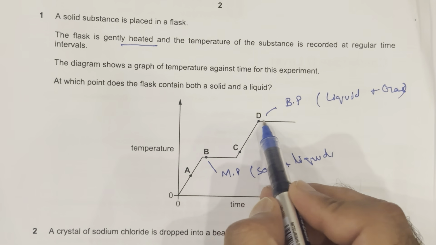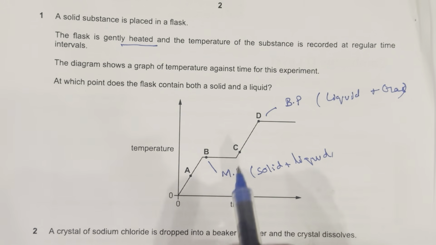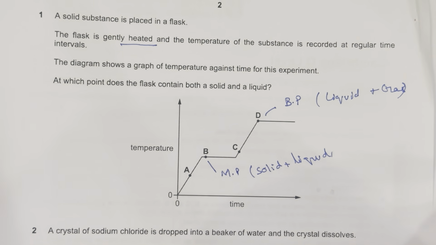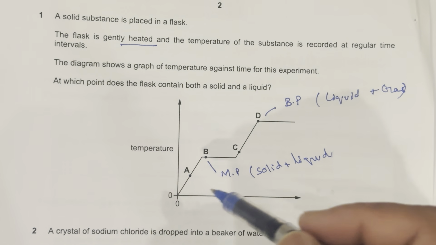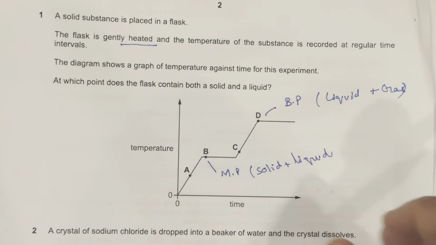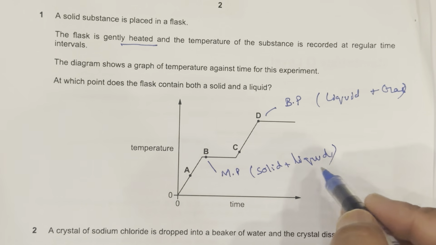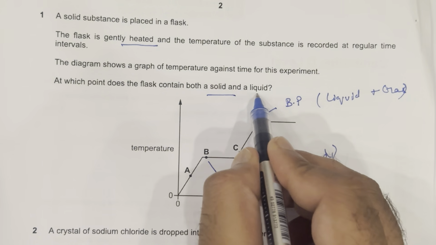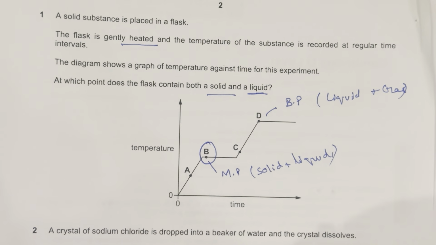This straight line shows that during boiling the temperature doesn't change. This straight line shows that during melting the temperature doesn't change, and the heat goes to helping the particles in changing the state. So the option would be solid plus liquid. We need to carefully observe that, and the option would be B.